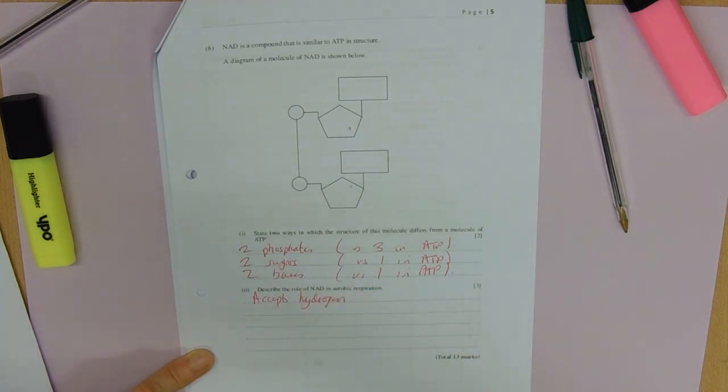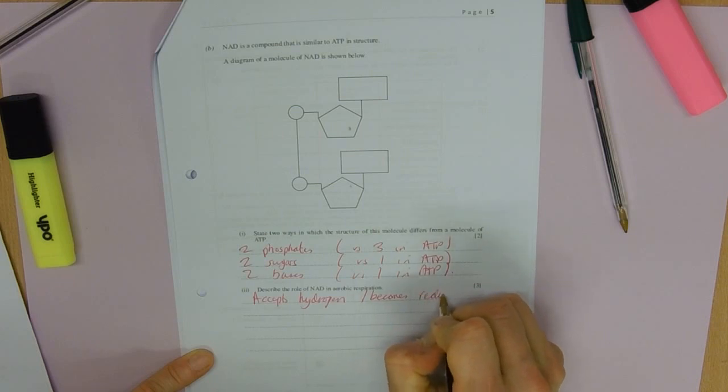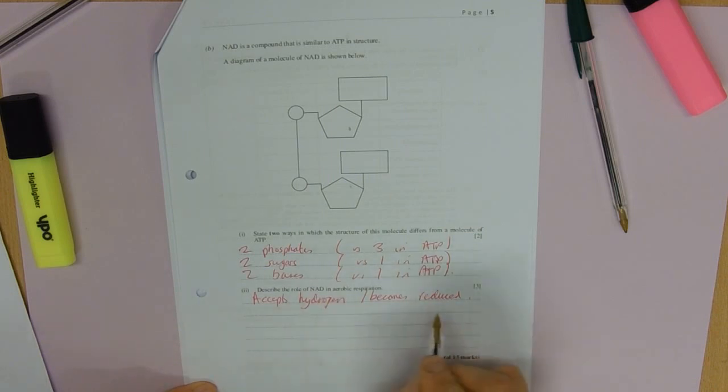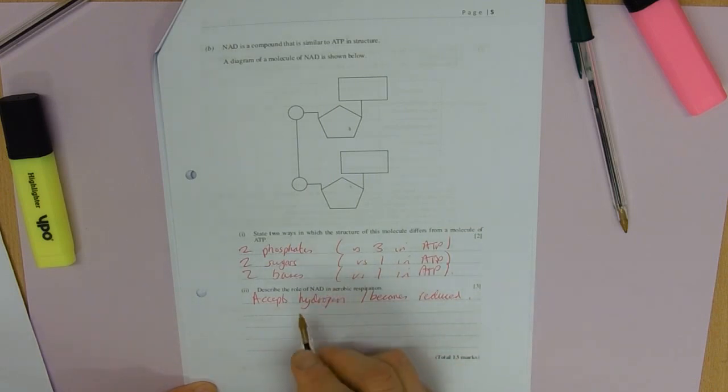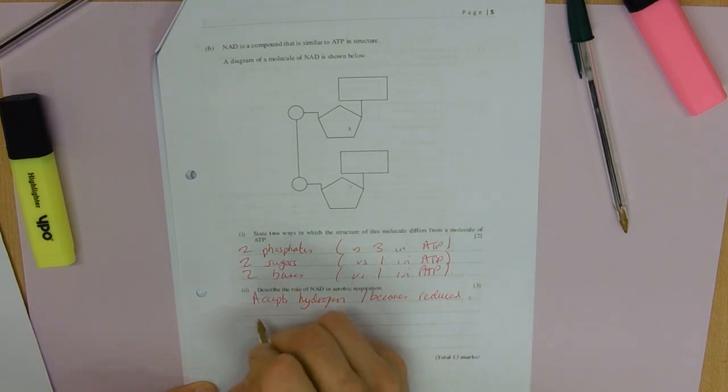Or another word for that, it becomes reduced. So it becomes reduced, if you like chemistry. We all like chemistry, don't we? And what else can we mention here? So say if we're struggling for what's going on, well, how have we got our hydrogen? Let's mention our enzymes and where things happen and things like that. Becomes reduced.